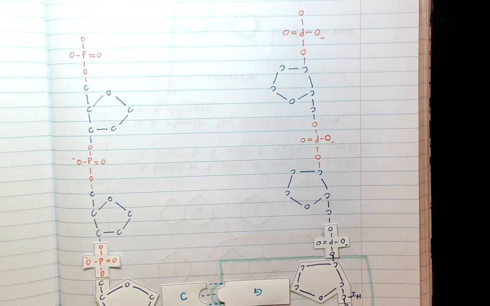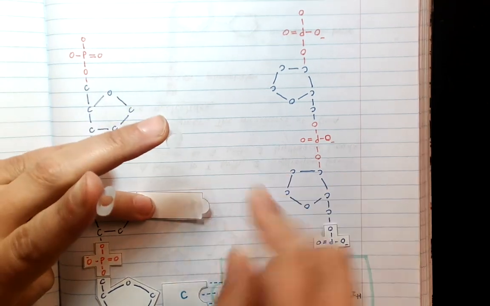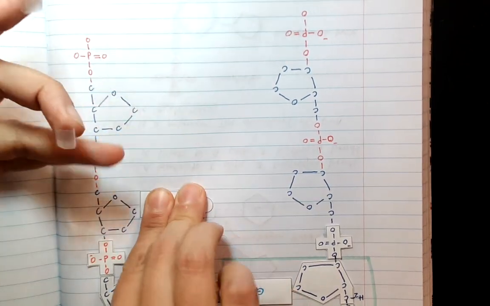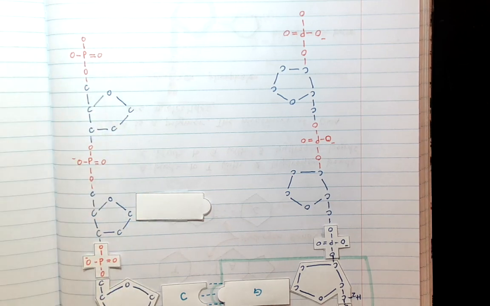So I am going to put my G right there. So I'm going to make my tape. Alright, so my G is going to go here. And if my G goes right here, then that means that I must have a C across from it.